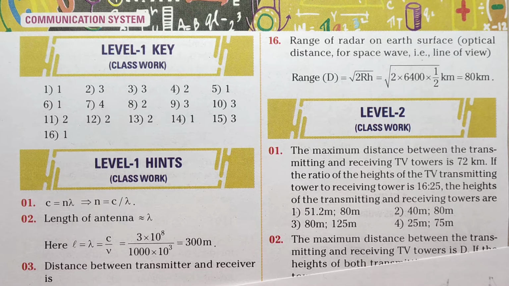Hi guys, today we are going to be discussing communication system level 2 bits.